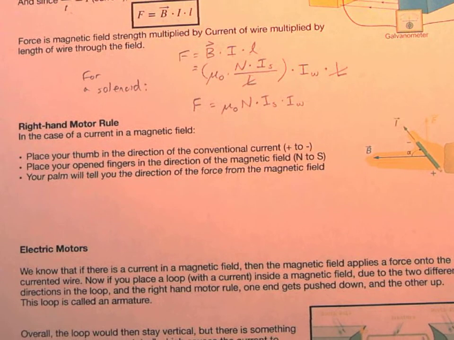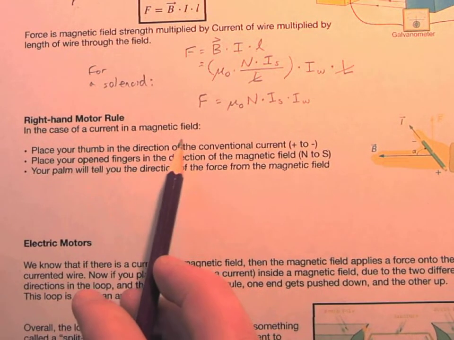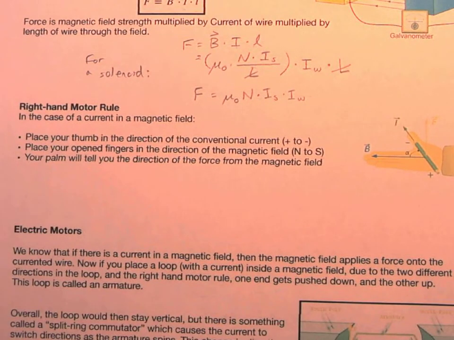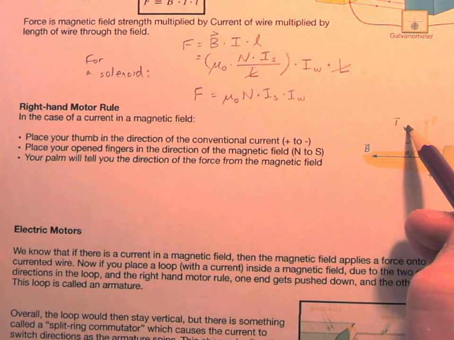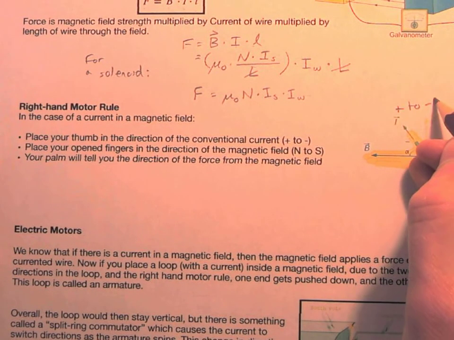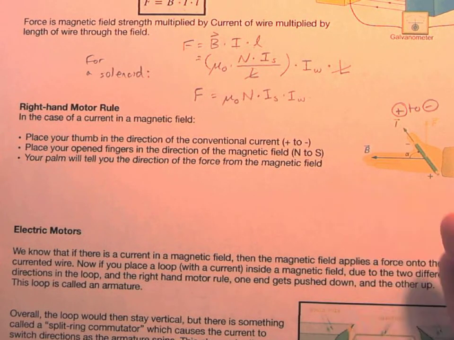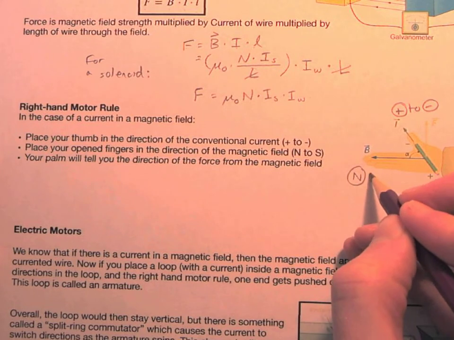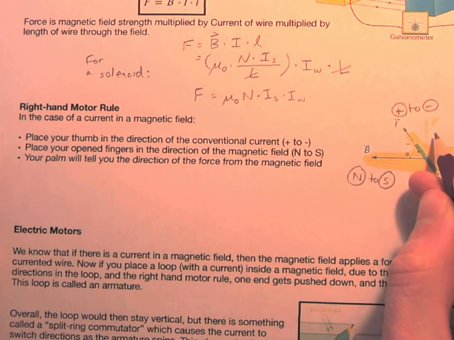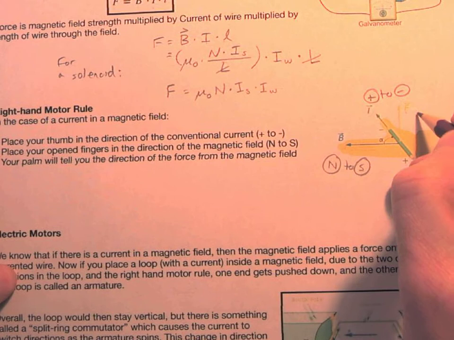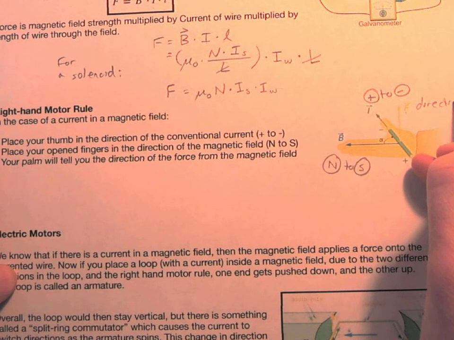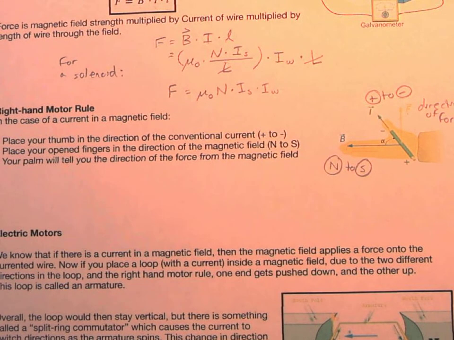Alright, so right hand motor rule. In the case of a current in a magnetic field, this is just telling you what the true right hand rule is. Your thumb points in the direction of the current from positive to negative. Your fingers point in the direction of the magnetic field strength, which is north to south. And then your palm tells you the direction of the force. So that's the right hand motor rule.